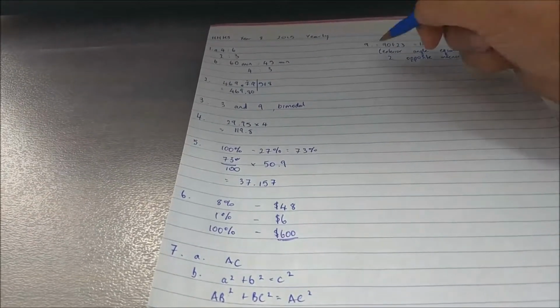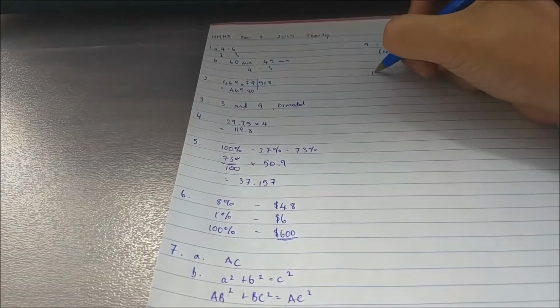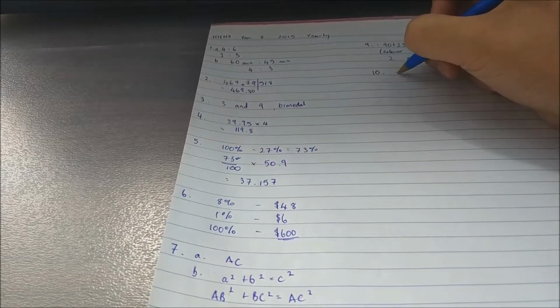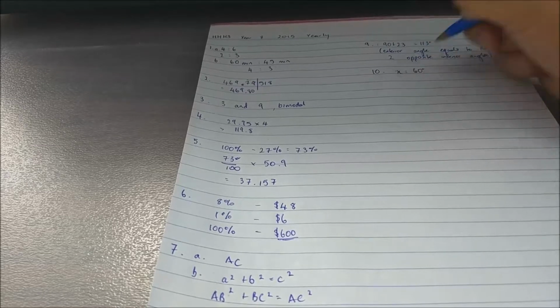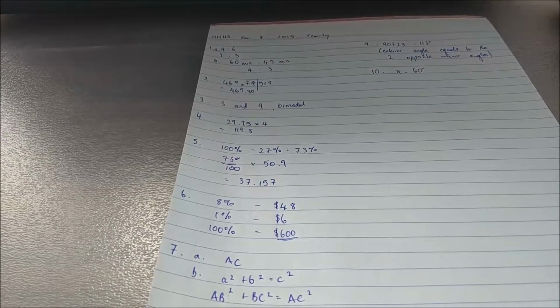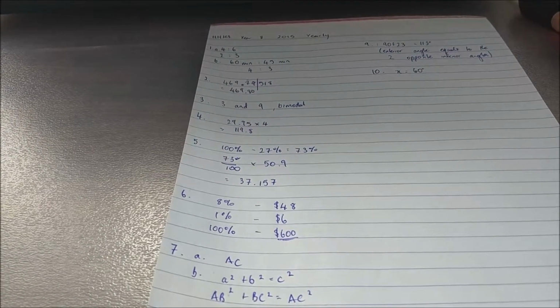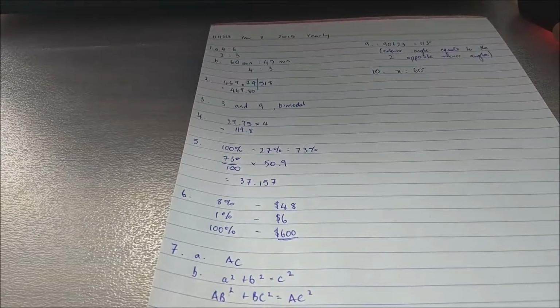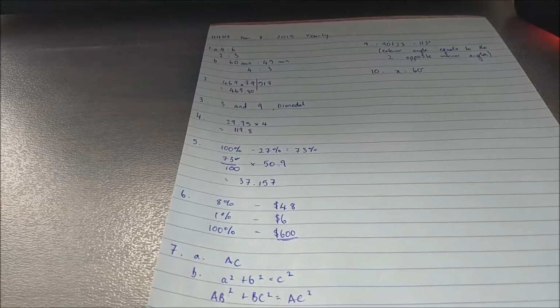What is the value of x in this diagram? X is, where's x? 60 is an equilateral triangle, so all the angles are the same, all the sides are the same. Okay, next is question 11.